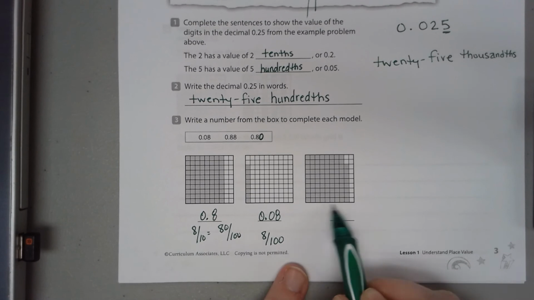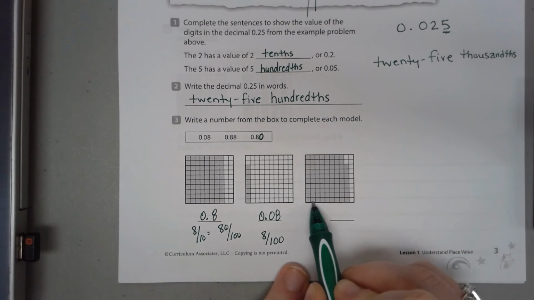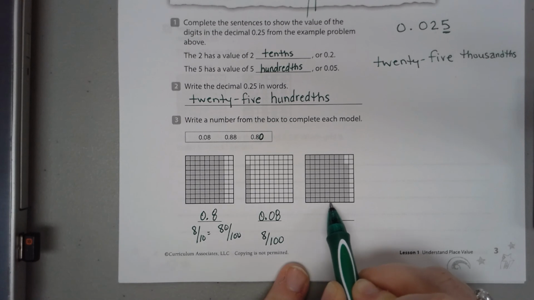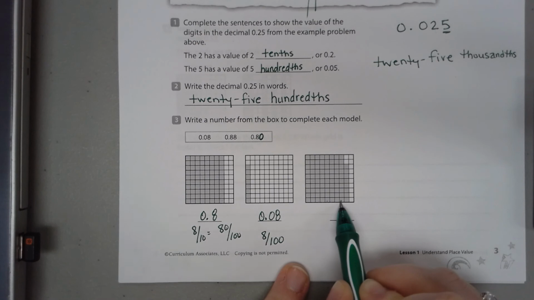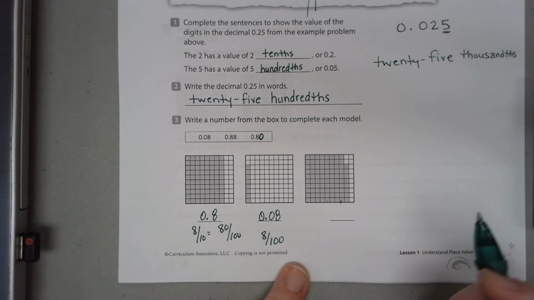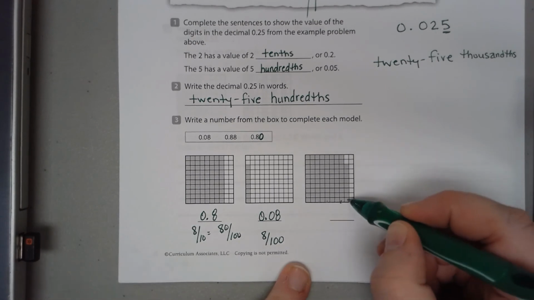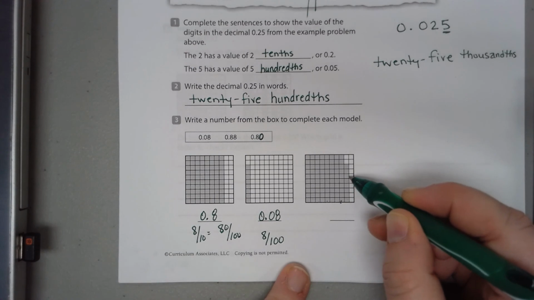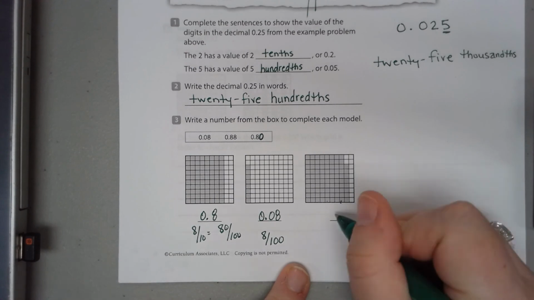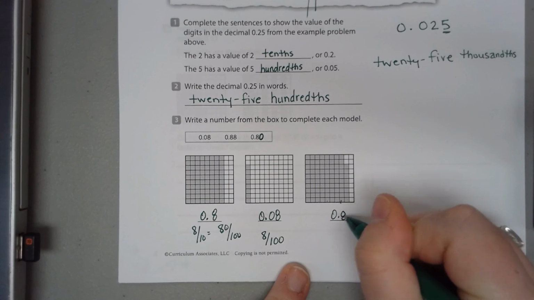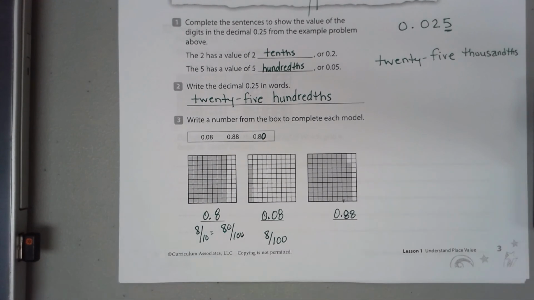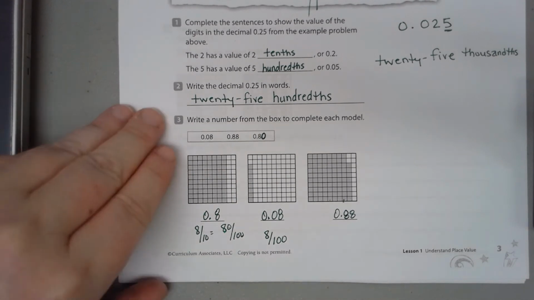All right, so we can do this. So we have some rods that are completely full. So we have 1, 2, 3, 4, 5, 6, 7, 8. So we have 8 rods. So that means 80. 81, 82, 83, 84, 85, 86, 87, 88. So that is 88. Oops, sorry. 88 hundredths. Okay, let's go to page 4. And I stapled these, so.